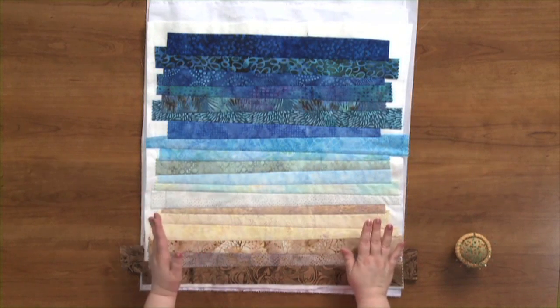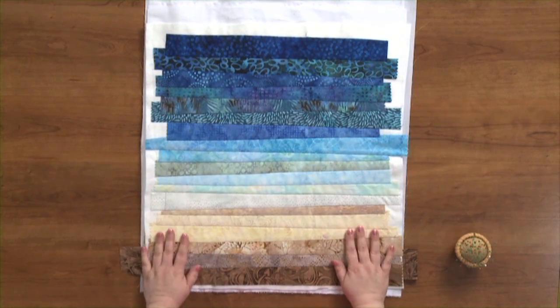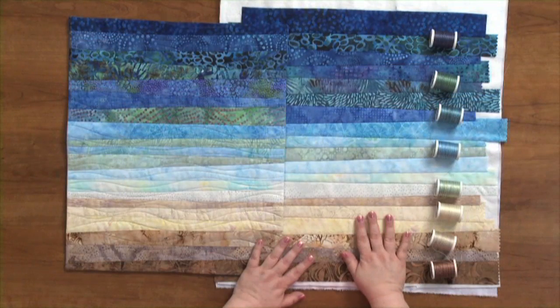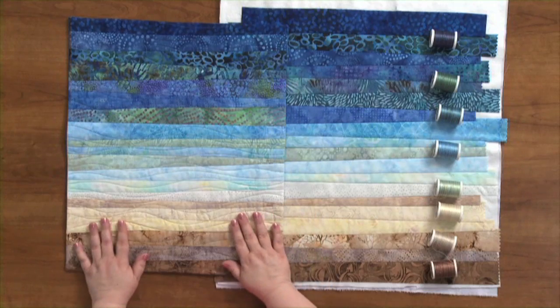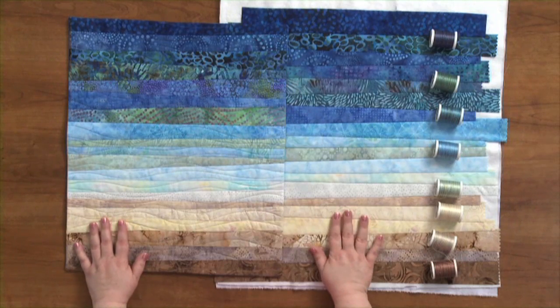And you could finish this at this point and call it done. But first I want to show you what adding a little more quilting at this stage can do to create even more variety and interest. Okay, so you have your pieces all sewn together, and I want to show you the difference that adding more quilting to the project makes.